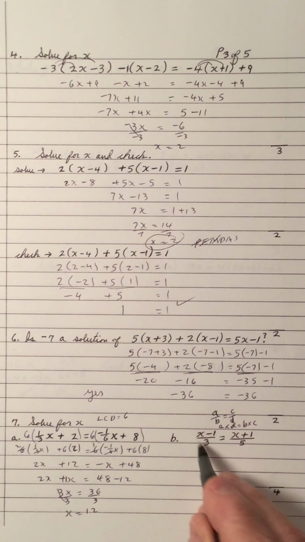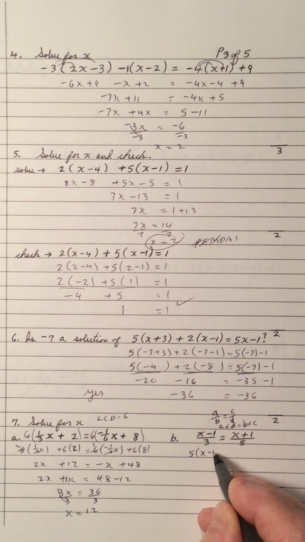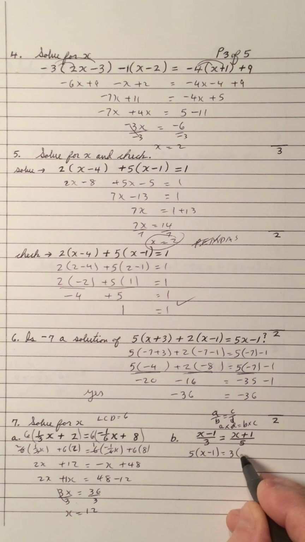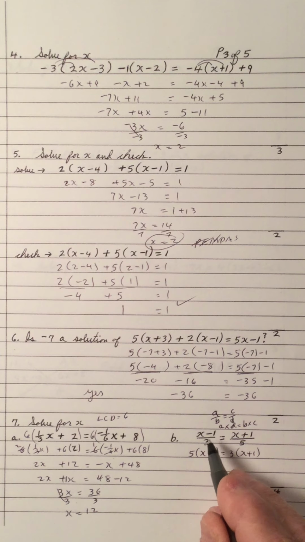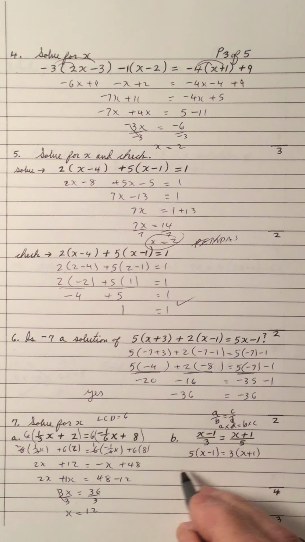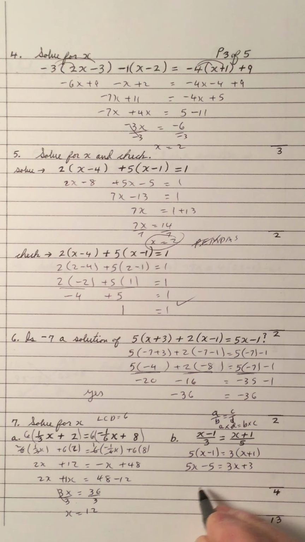So we can do that here because we have two fractions equal. So 5 times x minus 1 equals 3 times x plus 1. Cross multiply. 5 times this one, 3 times this one. Then you multiply that out. 5x minus 5 equals 3x plus 3.